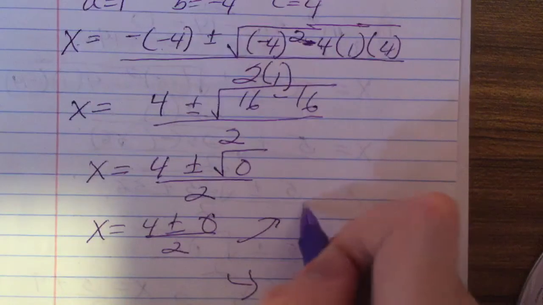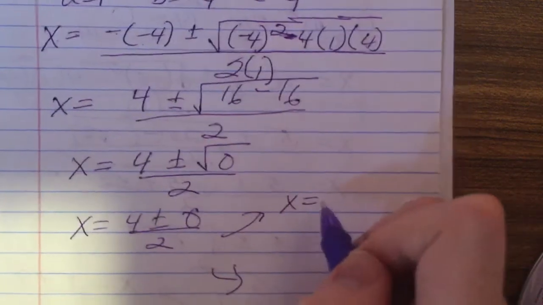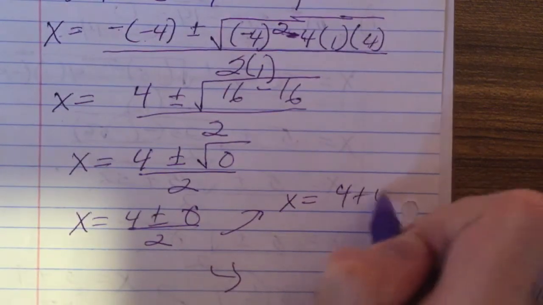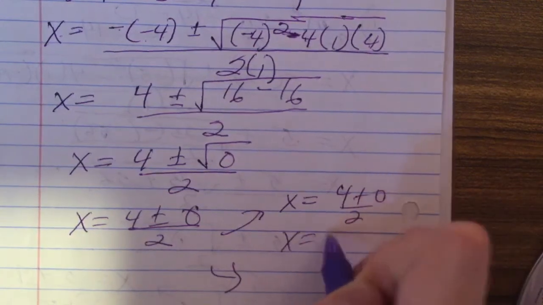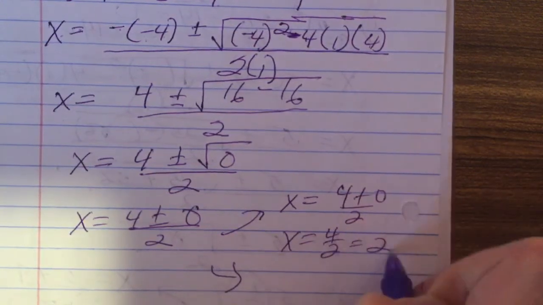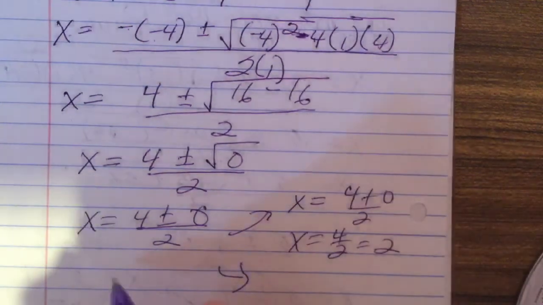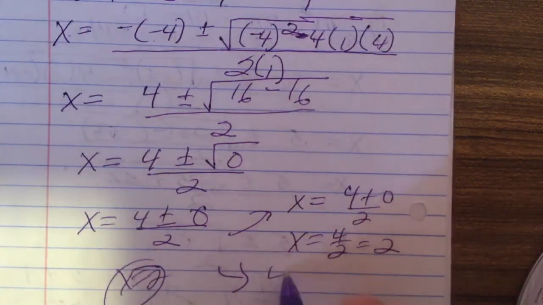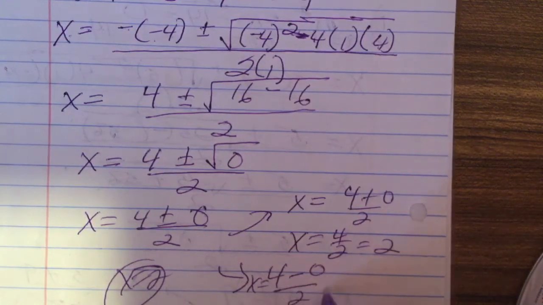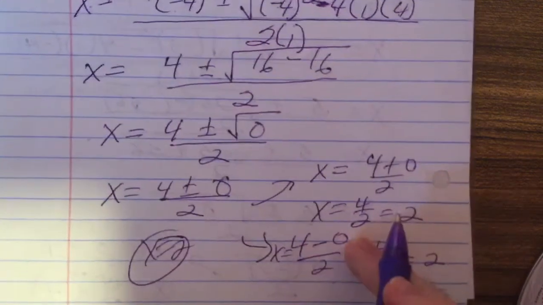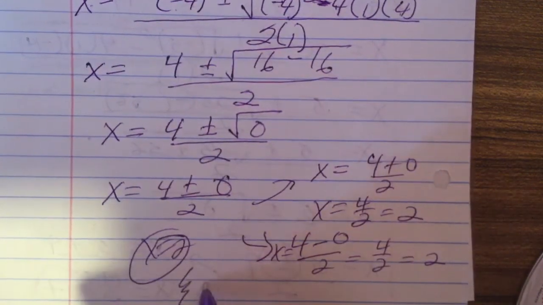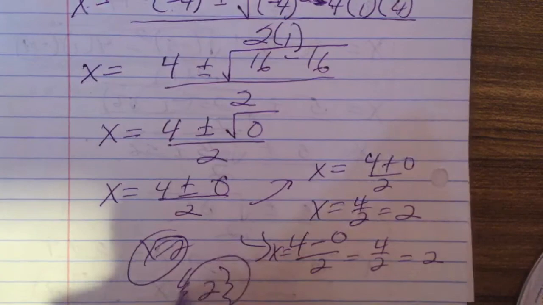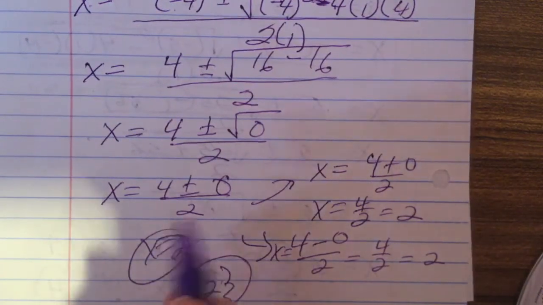Separate into 2 sections. 4 plus 0 divided by 2 is going to be 4 over 2, which is 2. x equals 2 is a solution. And then if we take x equals 4 minus 0 and divide by 2, it would also be 4 over 2, which is 2. You would get the same solution here, so there would be only one answer in the set. It would be brackets and then x equals 2.